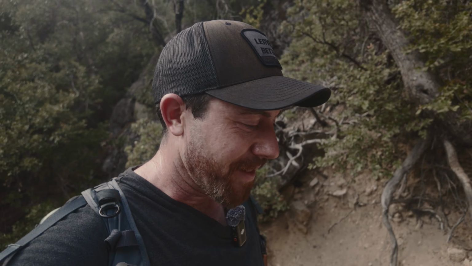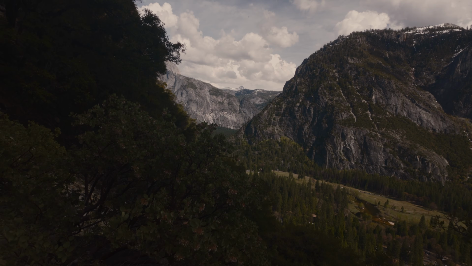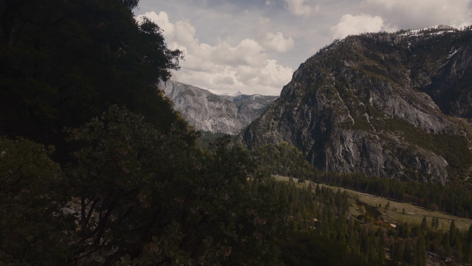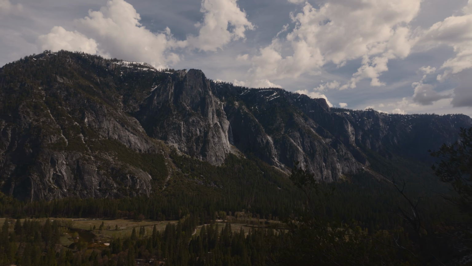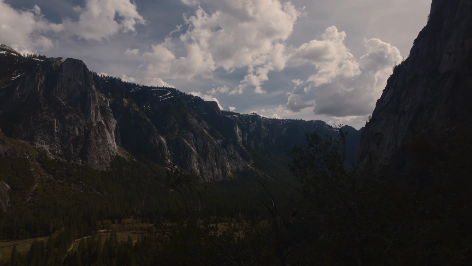I'm super excited because I've never seen this view before. We have a few things planned after a minor amount of effort to get up here, but even right now, look at these views. Look at that. It is stunning. There's the entire valley down there.